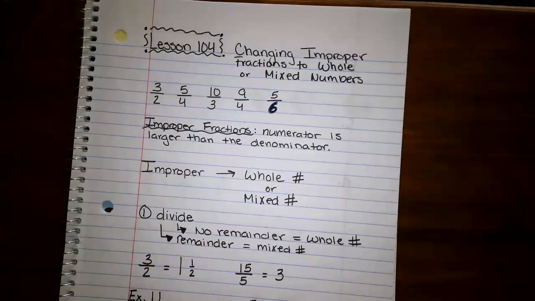So what you need for today's math lesson is your lesson 104 math notes, and then you need your math book. Hopefully your week 1 went okay. If you have any questions, remember, feel free to give me a holler and I will try and help you out the best I can from our situation.